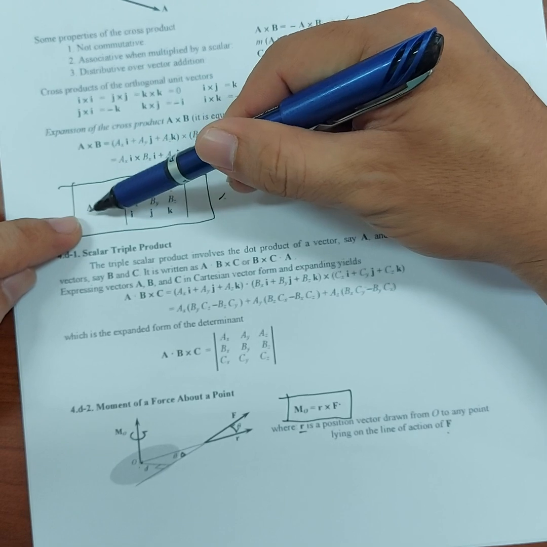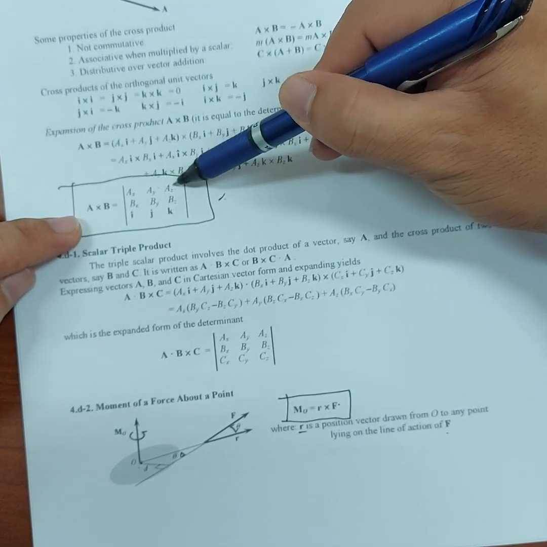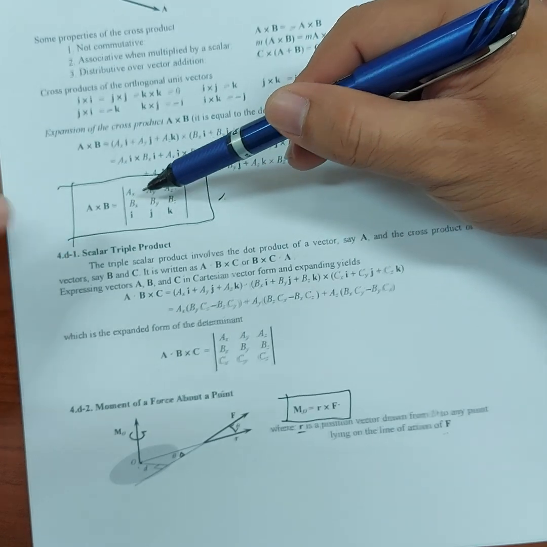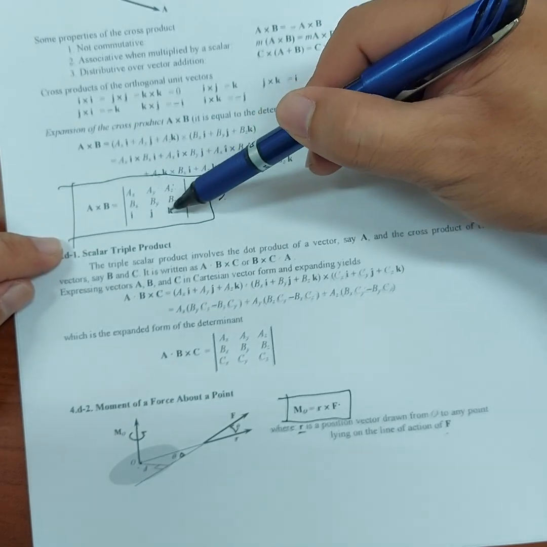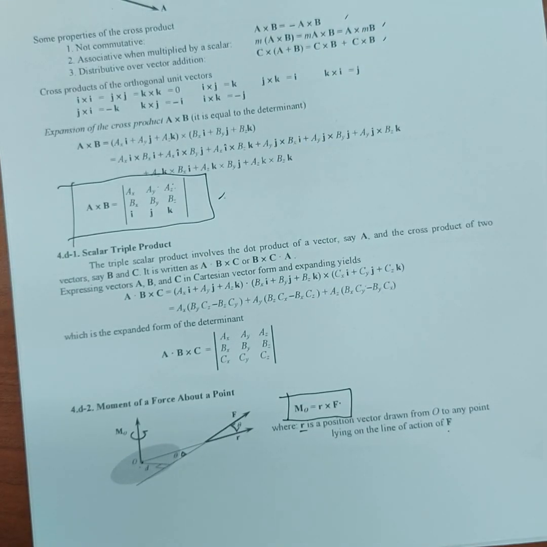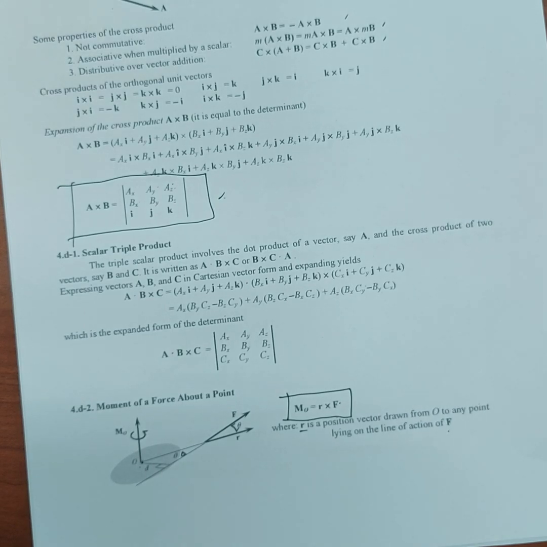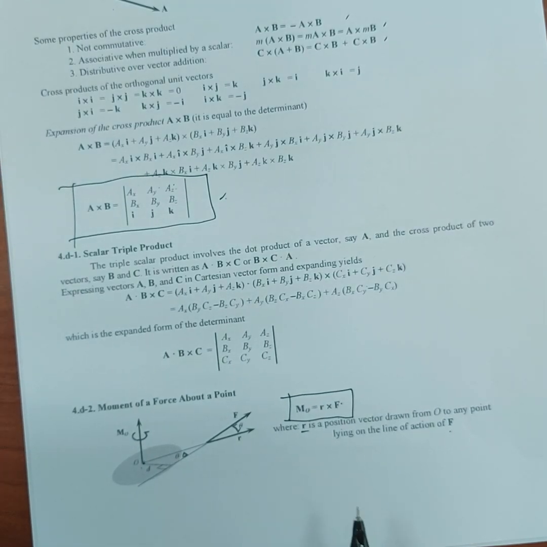So we need to express A in terms of its vector form, we already know that, and B in its vector form also. And the directions i, j, k. So that's the determinant. We really need to know how to solve for the determinant of a certain matrix.